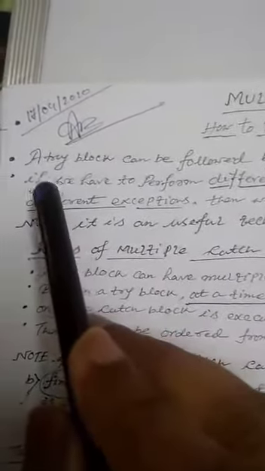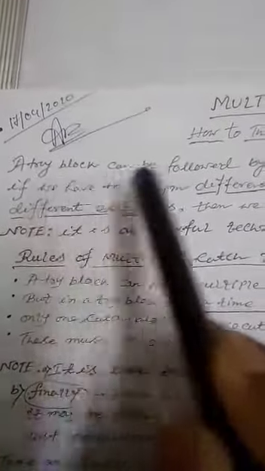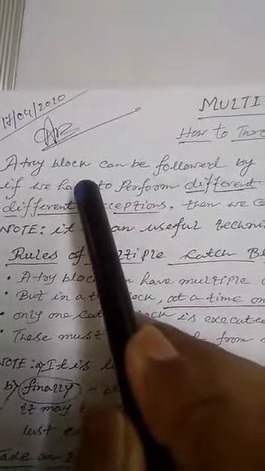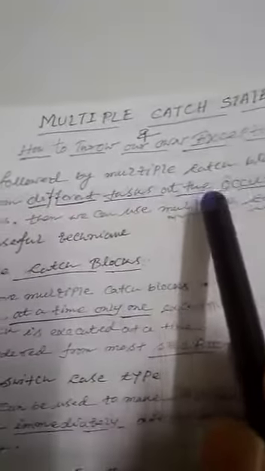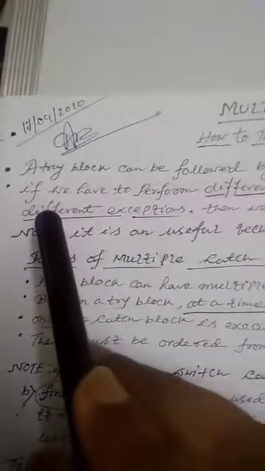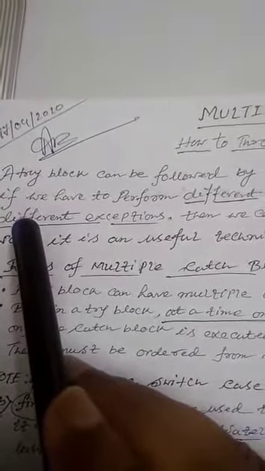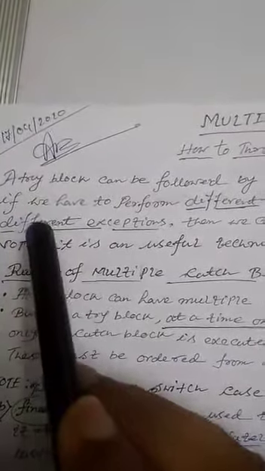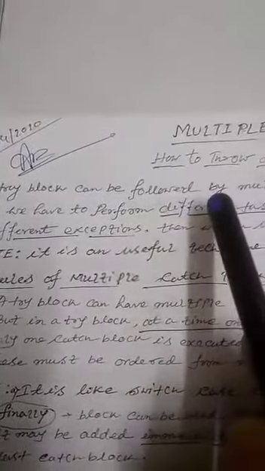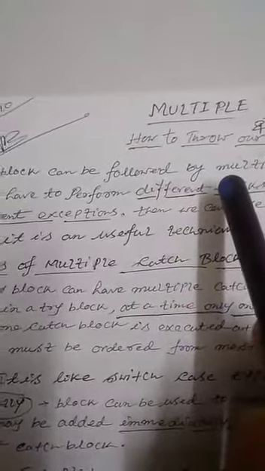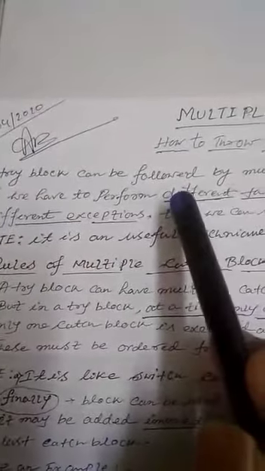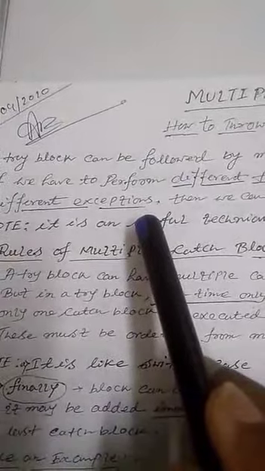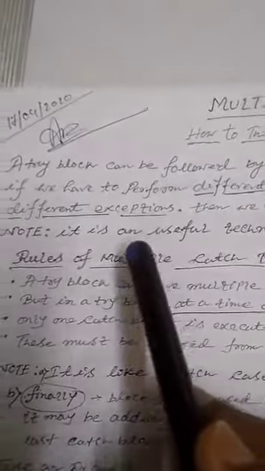Now, coming to the topic, a try block, which we have already discussed in our last lecture, can be followed by multiple catch blocks. In the last video lecture we saw that the try block is used as a creator of the exception object, and the catch block is used to handle that exception. So there was only one catch block. Now today we have to know the utility of multiple catch blocks.